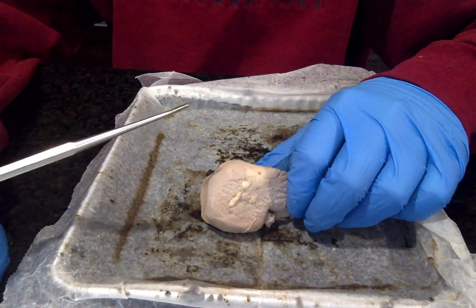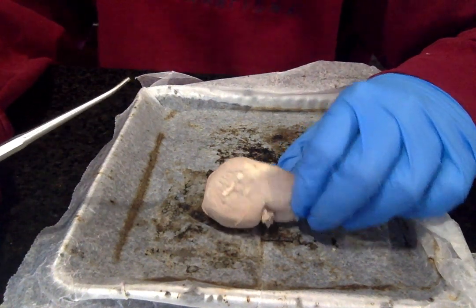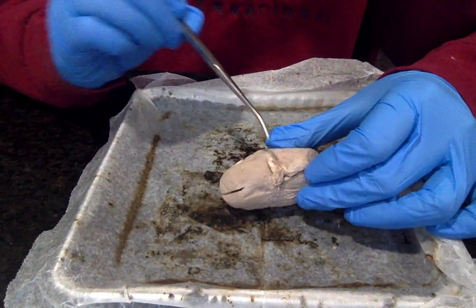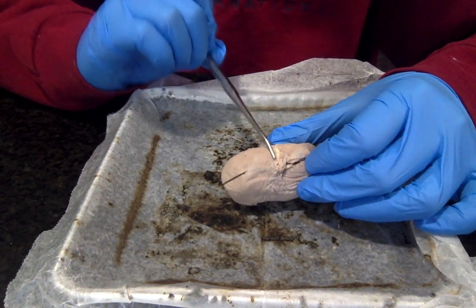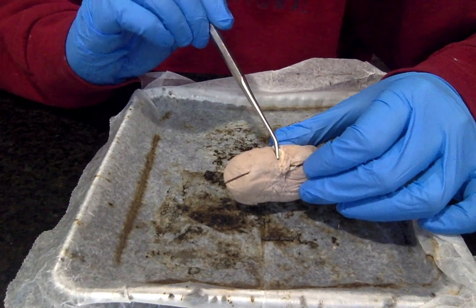Hey guys, this is my dissection of a sheep's kidney. So if we start with the outer structures, down here we have what's called the hilus. This is the depression where the renal artery, the renal vein, and the ureter enter and exit the kidney.